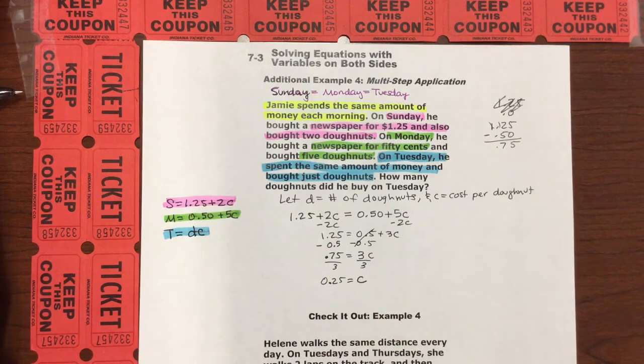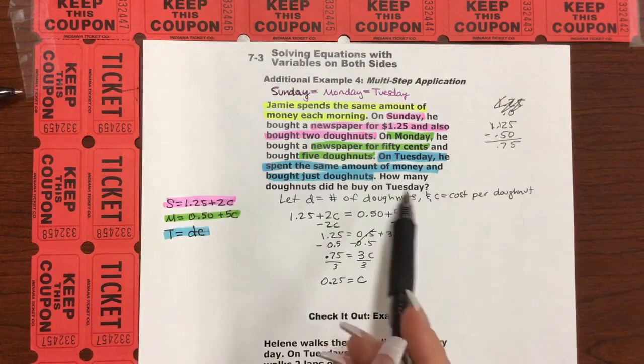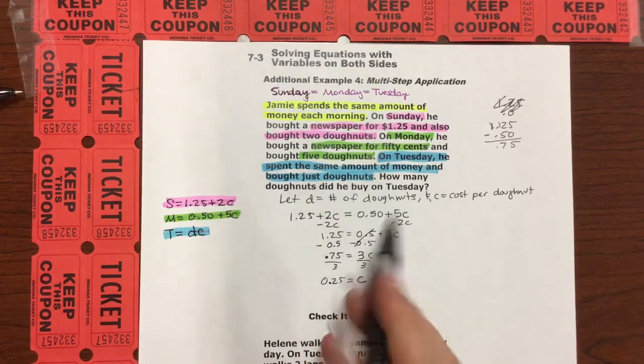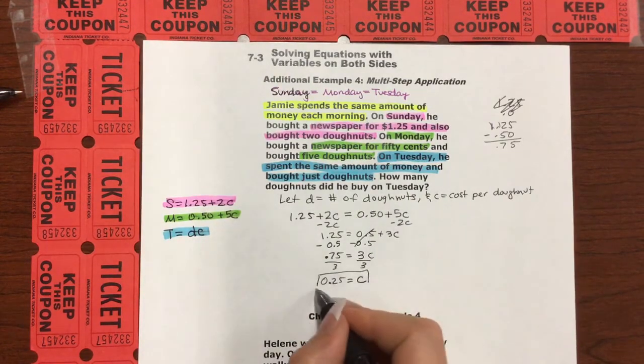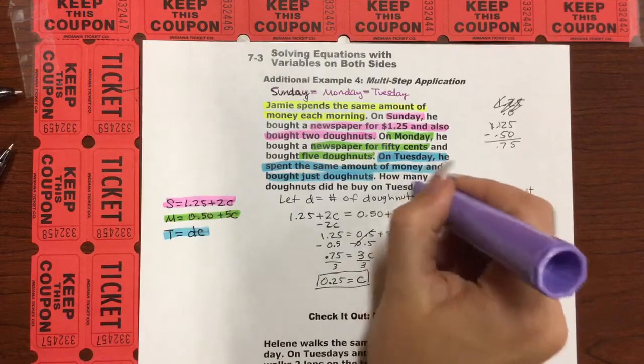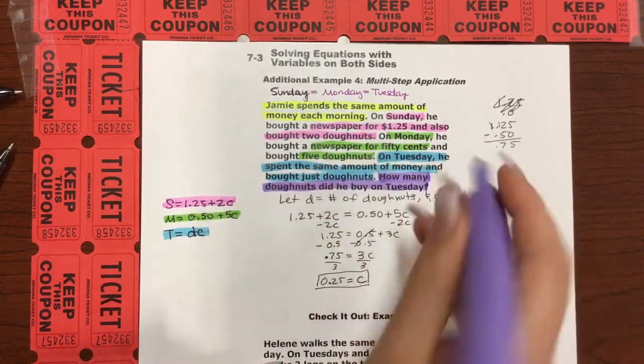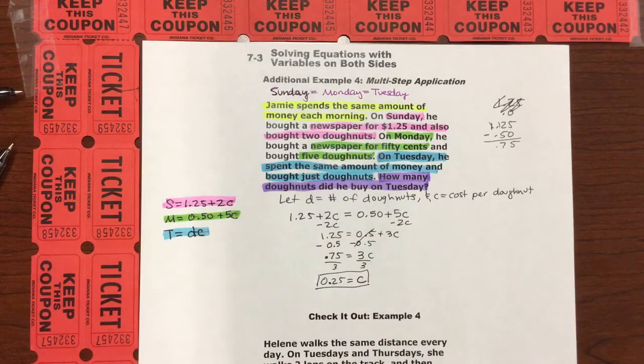So awesome. Okay, that kind of helps us out a little bit, we found out what C is. That is great. But what are we trying to figure out in this problem? We are trying to figure out how many donuts he bought on Tuesday. So we're trying to figure out the number, not the cost. We found out the cost is right here.